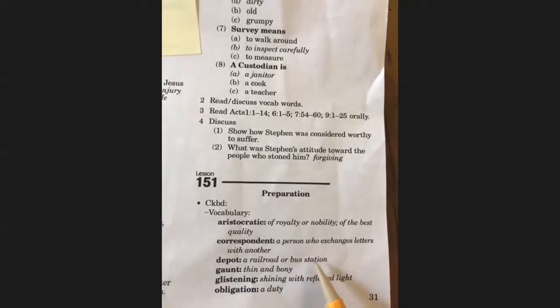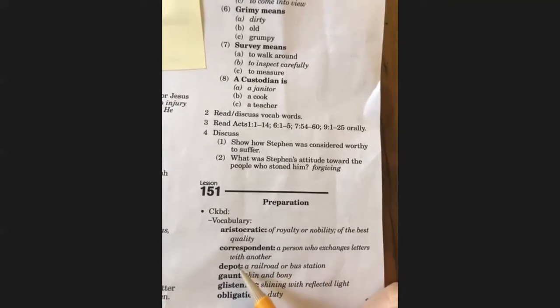Depot, a railroad or bus station. Depot, we went to the depot and hitched a ride, right? Gaunt, thin and bony. If you're very thin and bony, oh, the boy had not eaten much and looked quite gaunt. Needed to eat some more. Glistening, shining with reflected light. Glistening, the sun was glistening in the horizon. Obligation, a duty. Obligation, you have an obligation to your parents. You have an obligation to do your homework, right? Obligation, we all have obligations, things we need to do.